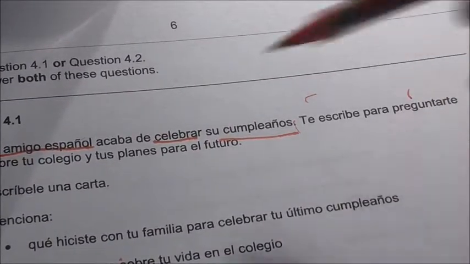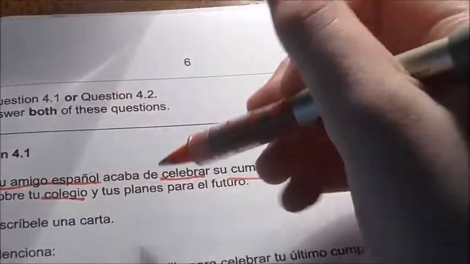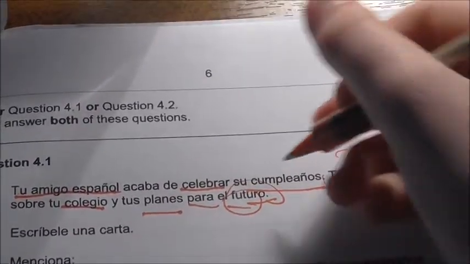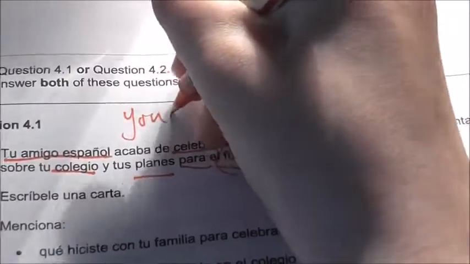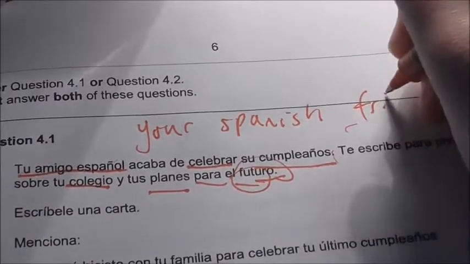He writes to ask about your school and your plans for the future. So colegio looks like college, and that links to education. Planes looks like plans for the future, looks like future. So basically, your Spanish friend.